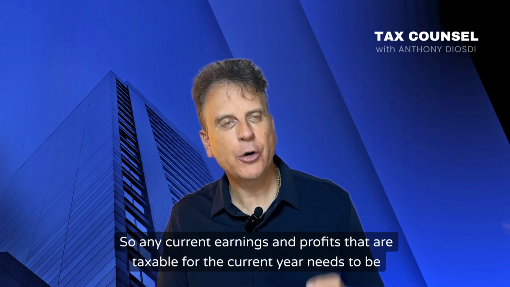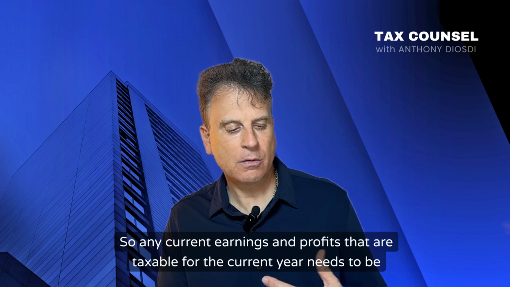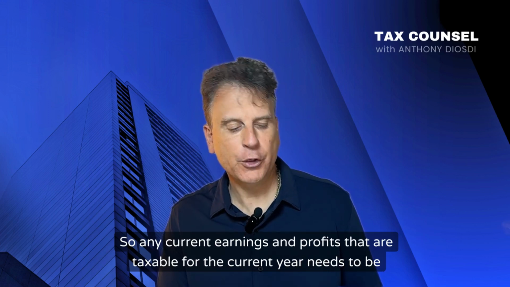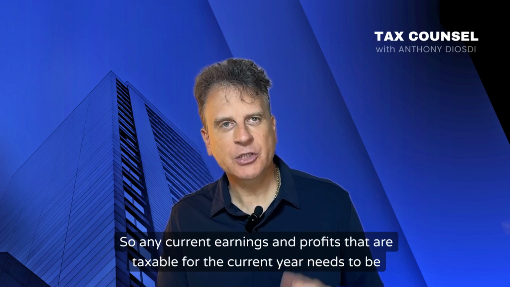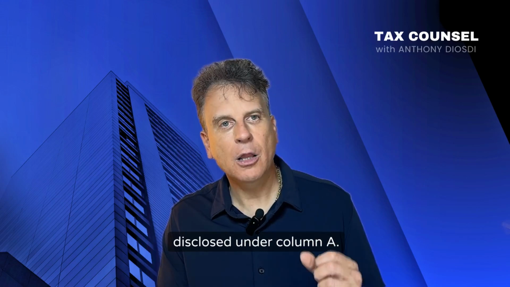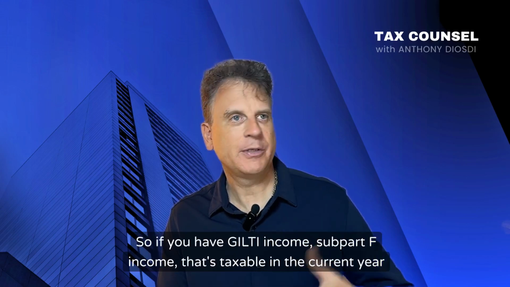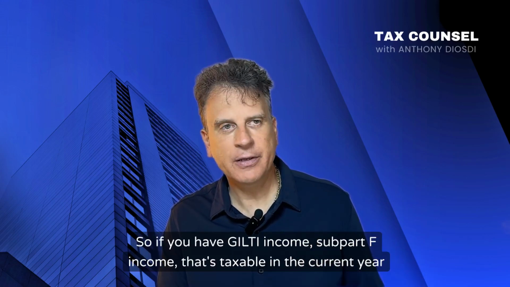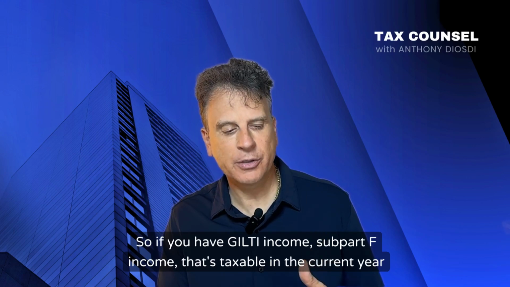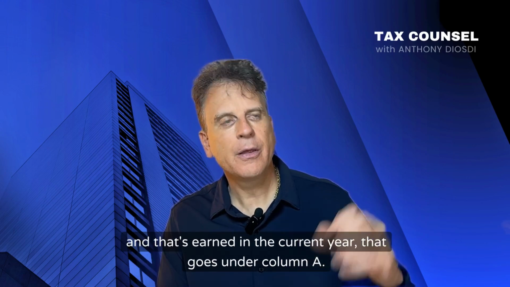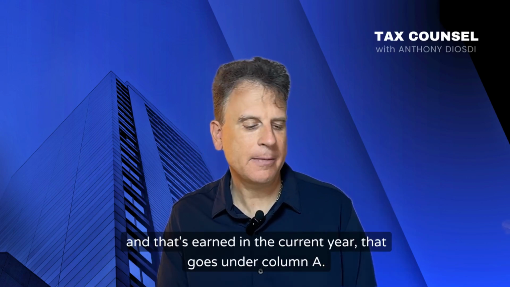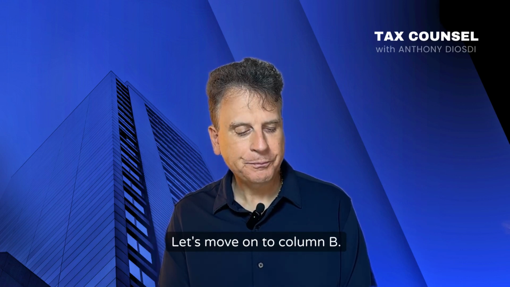Any current earnings and profits that are taxable for the current year needs to be disclosed under column A. So if you have GILTI income or subpart F income that's taxable in the current year, and that's earned in the current year, that goes under column A. Let's move on to column B.